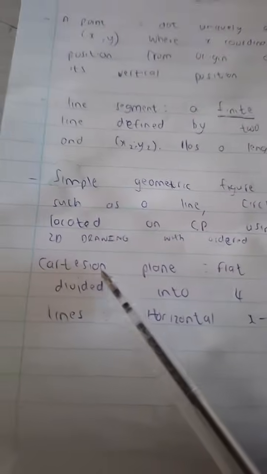Then lastly, what is a Cartesian plane? Maybe some of you are going to ask that. When we did linear functions, hopefully you were able to see what a Cartesian plane is. Just for those that may not know, a Cartesian plane is simply a flat two-dimensional surface divided into 4 quadrants by 2 perpendicular lines, a horizontal x-axis and a vertical y-axis. There's that y-axis, there's that x-axis.